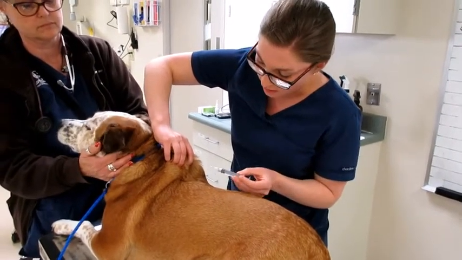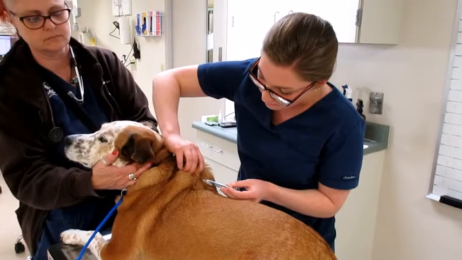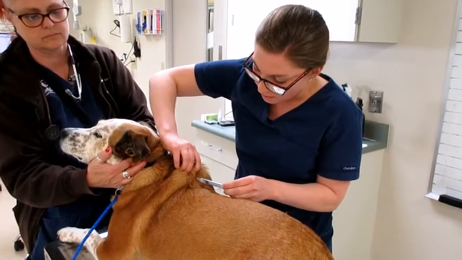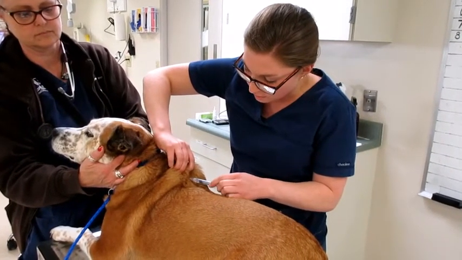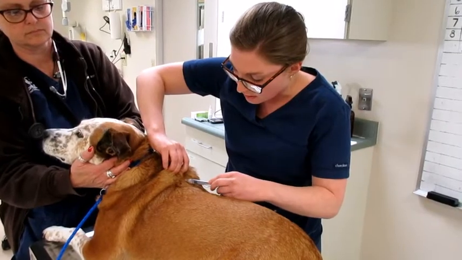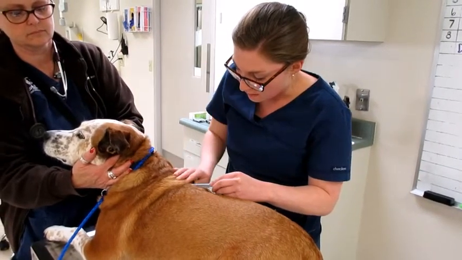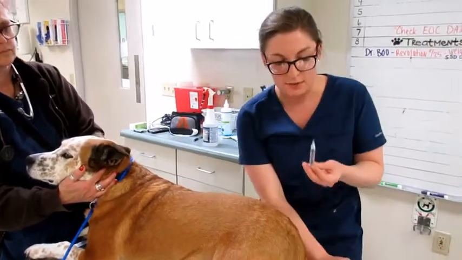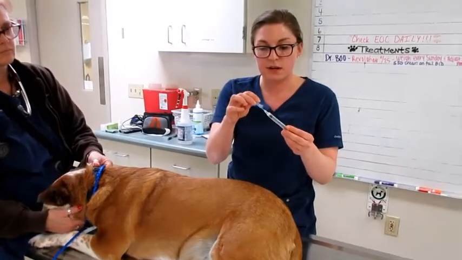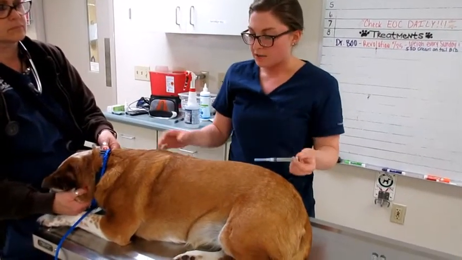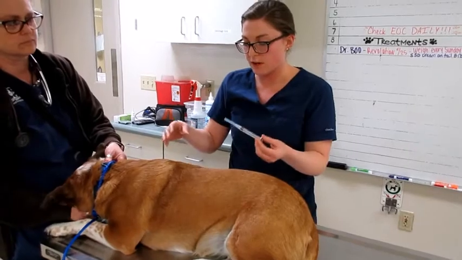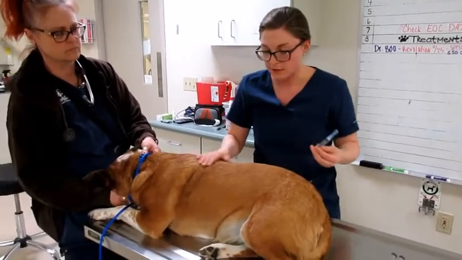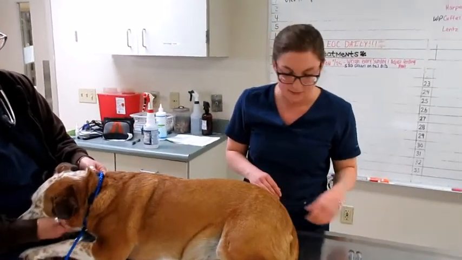You're going to insert with the needle up. You're going to feel it pop through the skin. You'll pull back on the plunger of your syringe, make sure you're not seeing any blood, and then you can administer. If you had blood come back in your needle hub, you would want to come out and then poke again, because that would mean you're in a vessel. You don't want to give it that way.